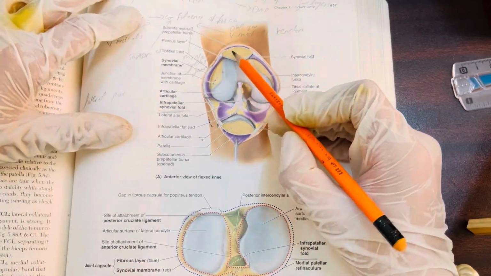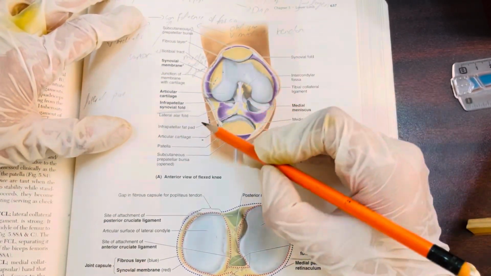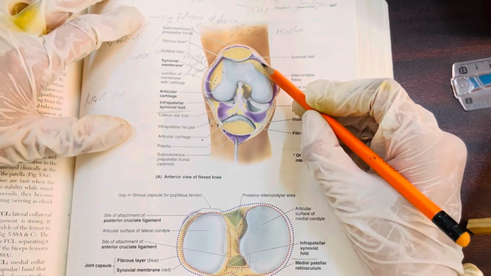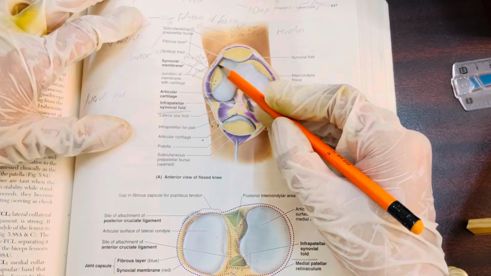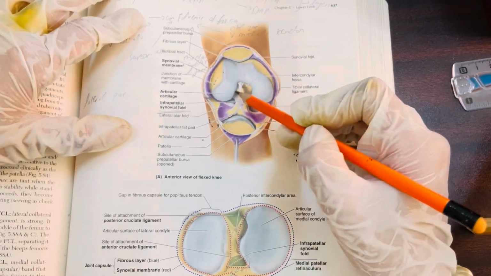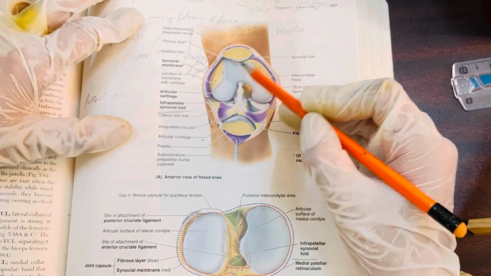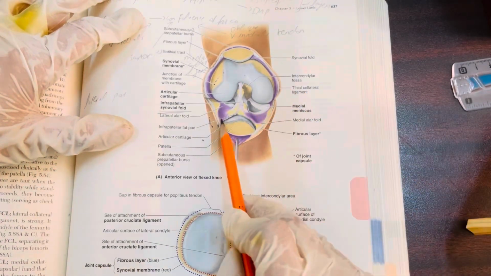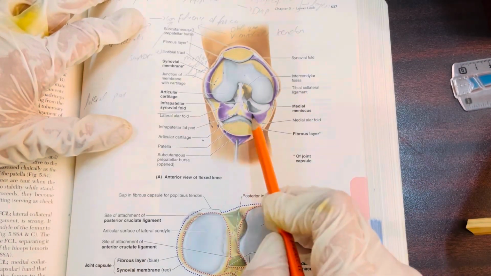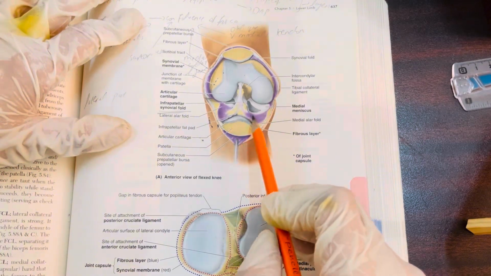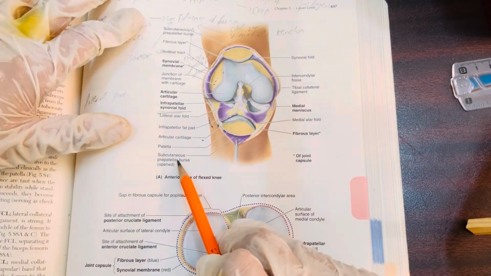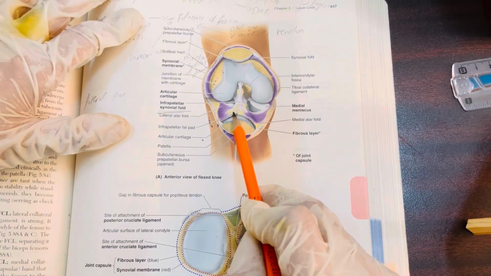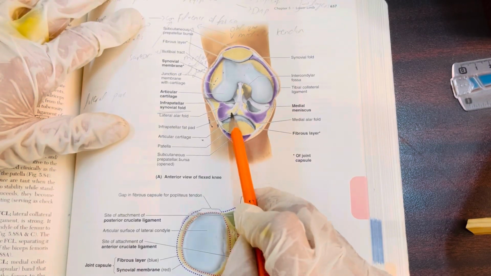Here the synovial membrane is purple in color. The attachment is very close to the articular cartilages. These are the articular cartilages, and this is the synovial membrane. Again the synovial membrane, and this fold is derived from the synovial membrane. That's why this is a part of the synovial membrane. Some part looks like fatty tissue, so this is called the fatty fold.